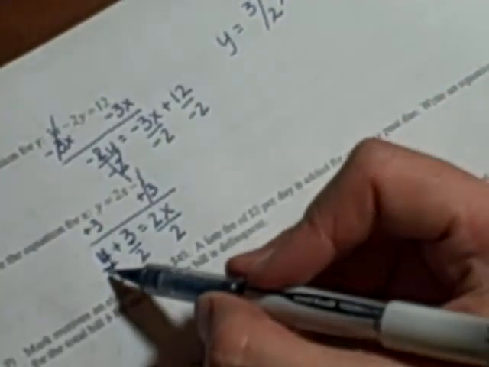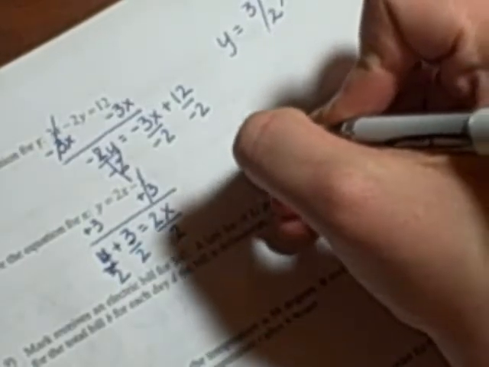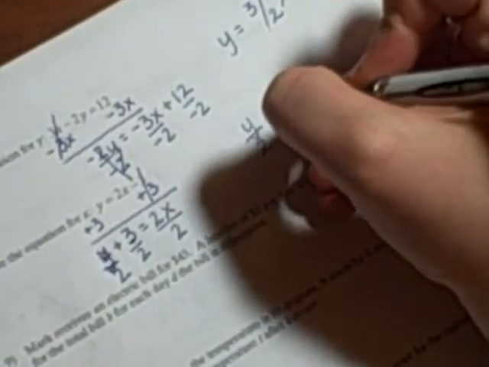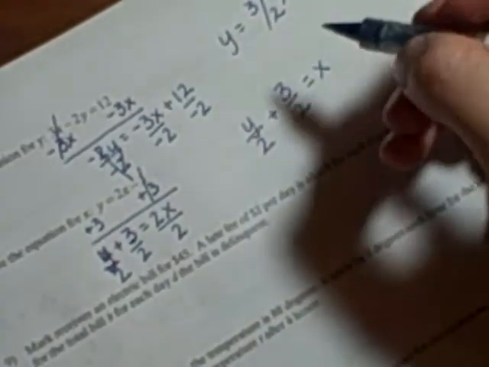Okay? You could leave this as y over 2. You could also write it as 1/2 y, that would be okay. Again, I would probably leave that 3/2 just as 3 over 2, but if you wrote it as 1.5, that wouldn't be wrong. And then that would just equal x. And that's it. That's your final answer. As long as you've got x by itself, you're done.